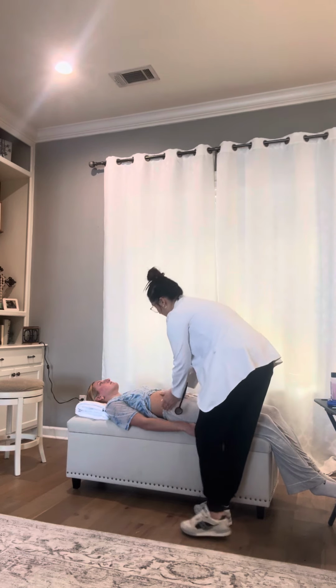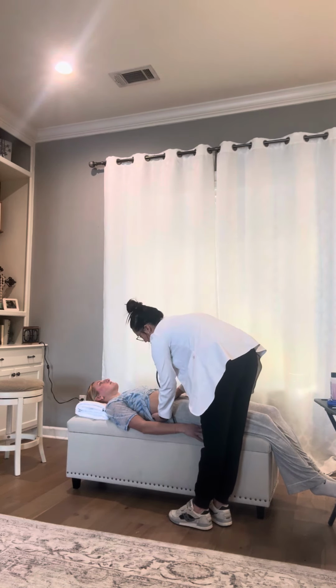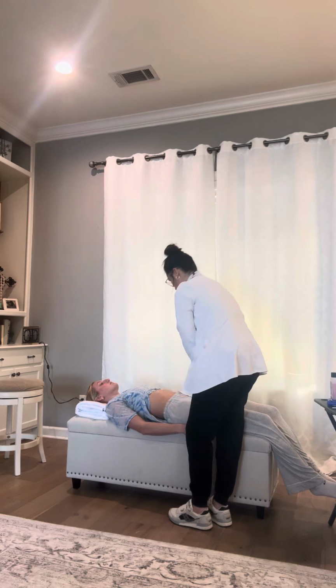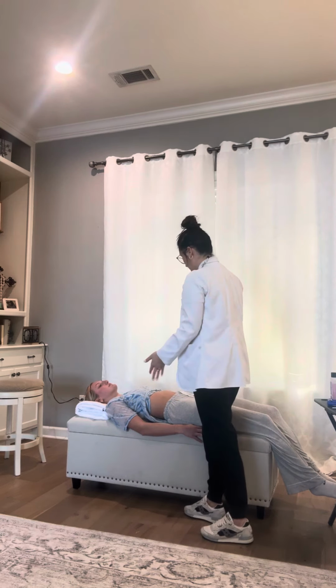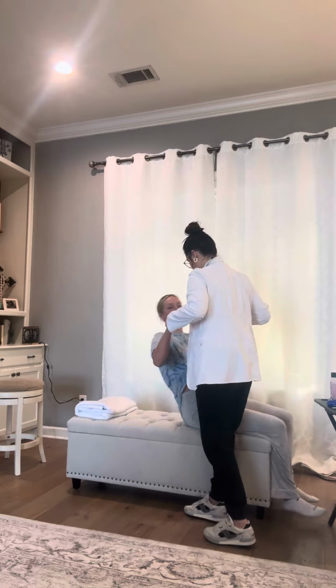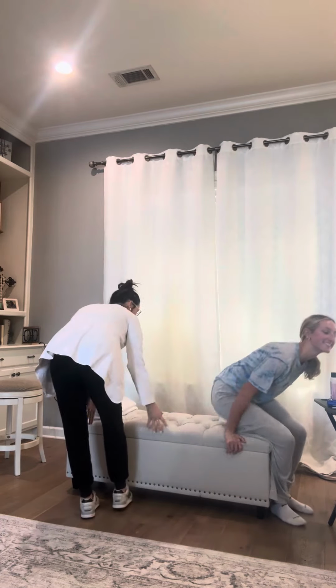And then her liver. Take a deep breath in. Okay, good. Liver is not palpable either. All right, you can sit back up. And we will get back on the stool.